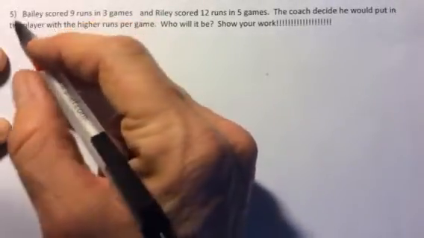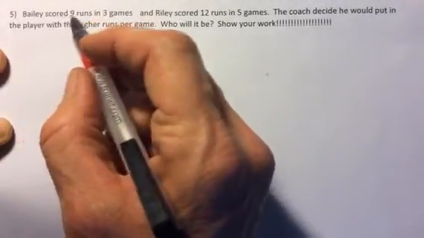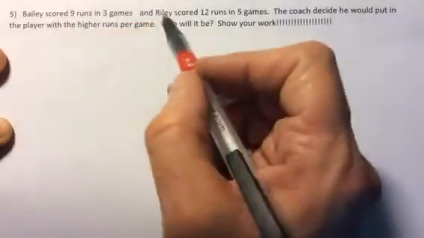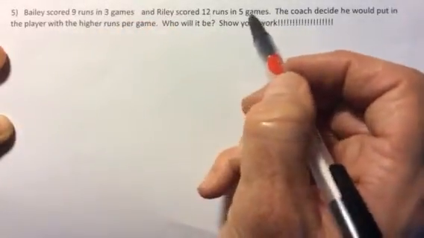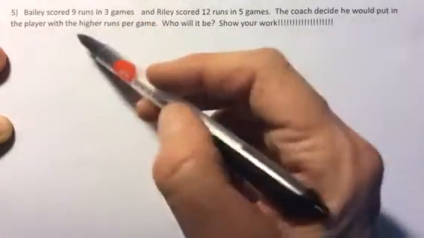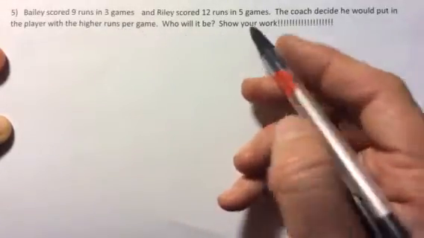All right, so this next example, this is the last one. Bailey scored 9 runs in 3 games, and Riley scored 12 runs in 5 games. The coach decided he would put in the player with the higher runs per game. Who will it be? Show your work.